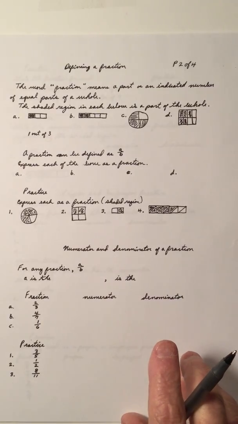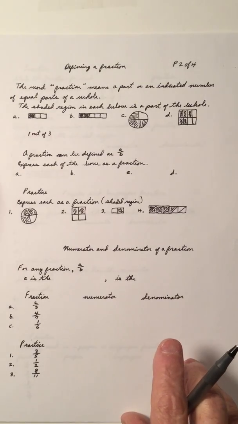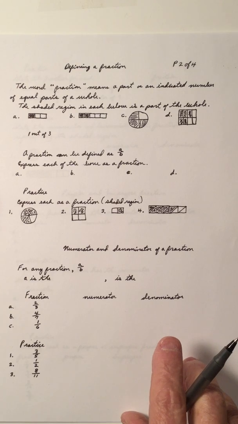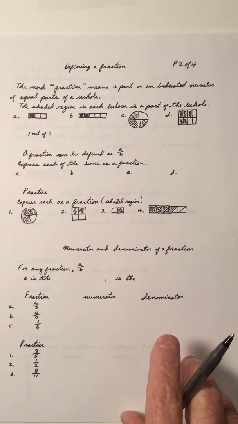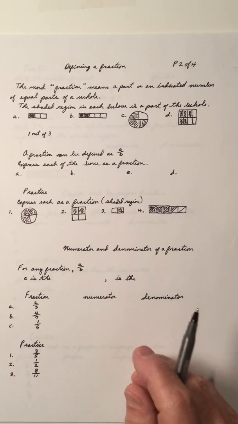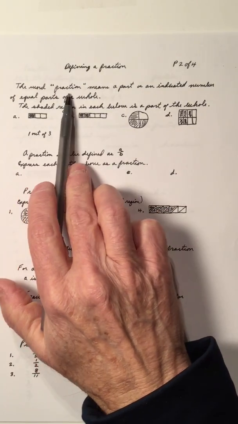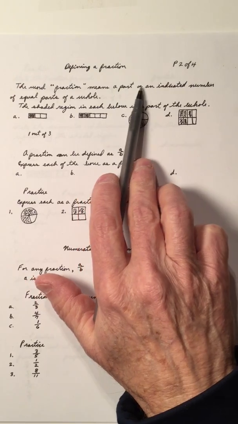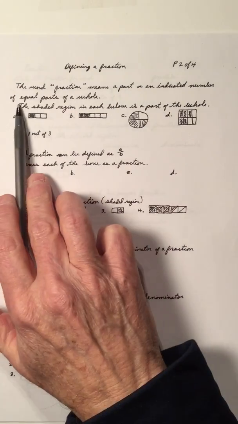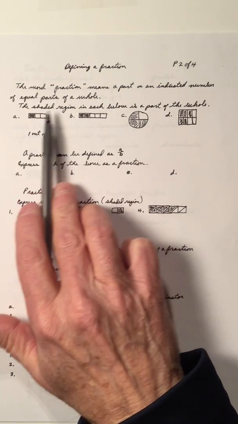Fractions in math are always around, so let's review what a fraction is, understand it, and have it for the future. Defining a fraction. The word fraction means a part, or an indicated number of equal parts, of the whole.